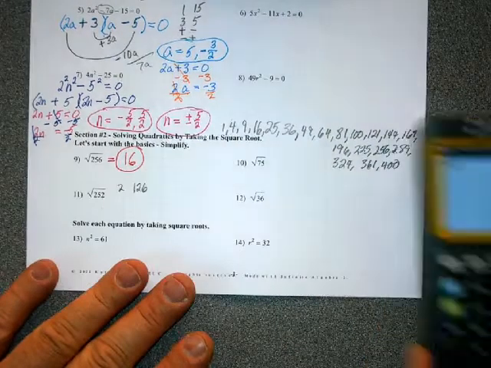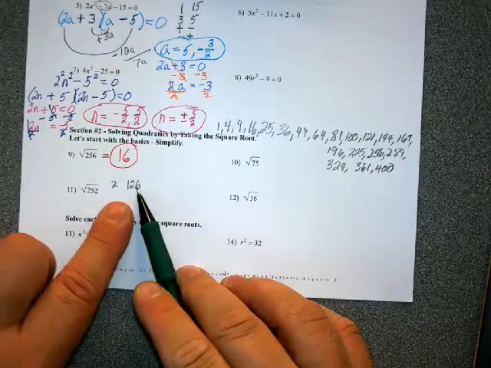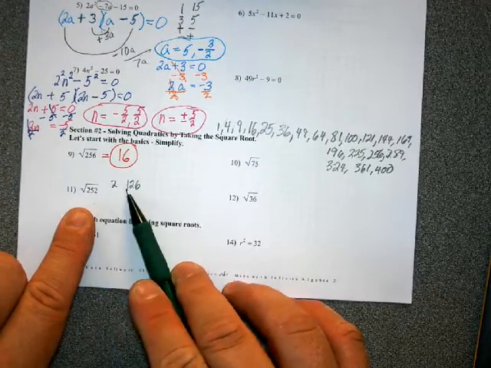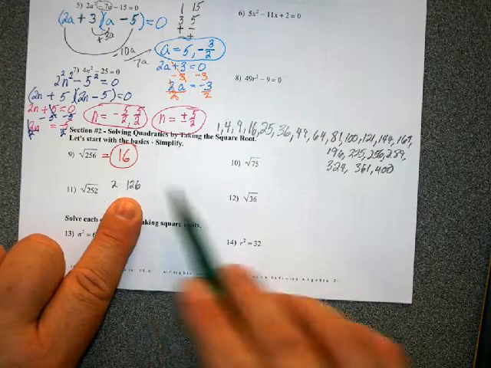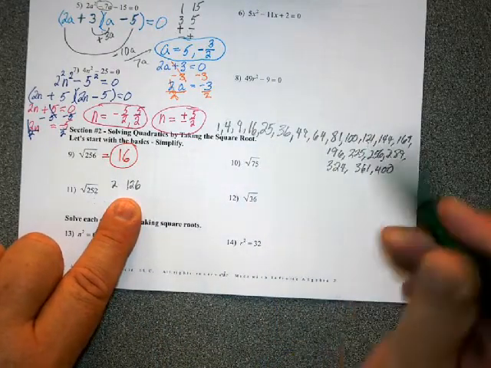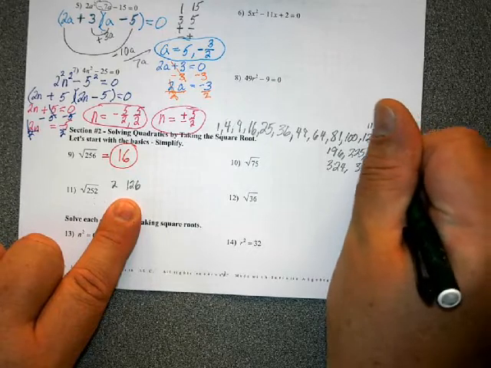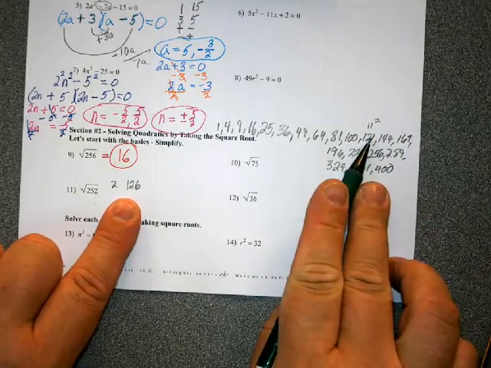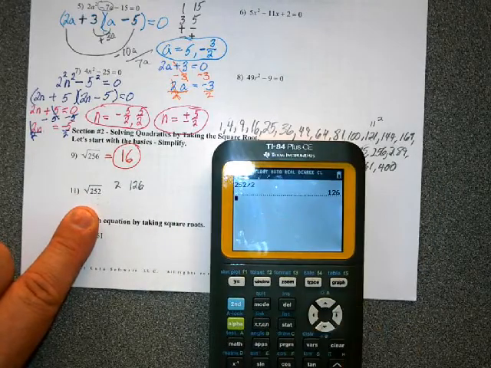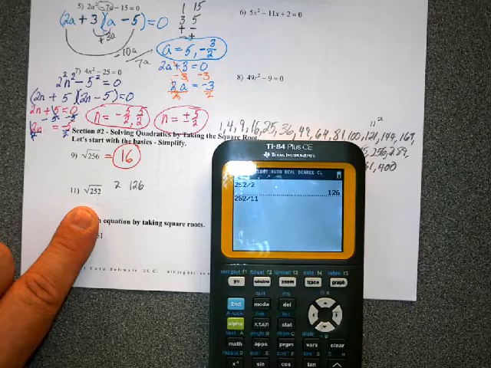I need the largest perfect square that's a factor of 252, right? So I'm going to start at 126, which means I'm going to start here at 11 squared, right? 121. And see if 11 is a factor of 252. 252 divided by 11. Nope.